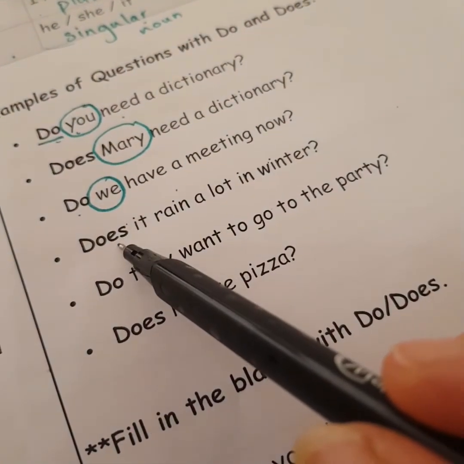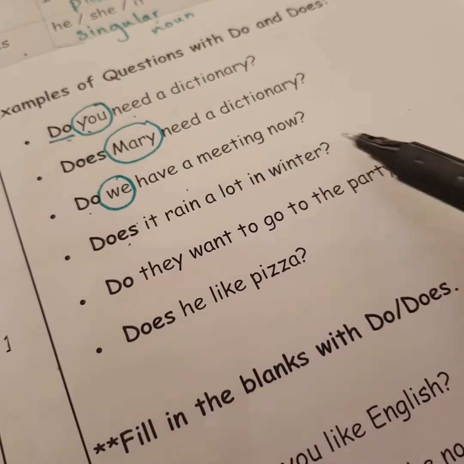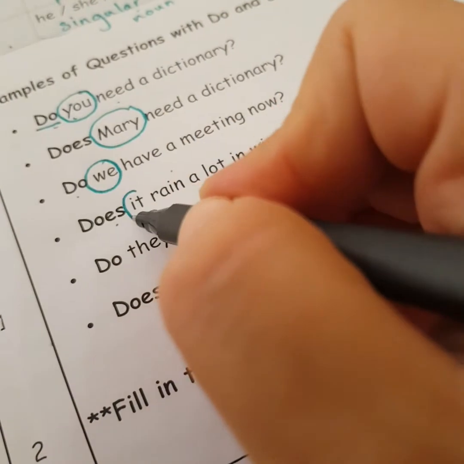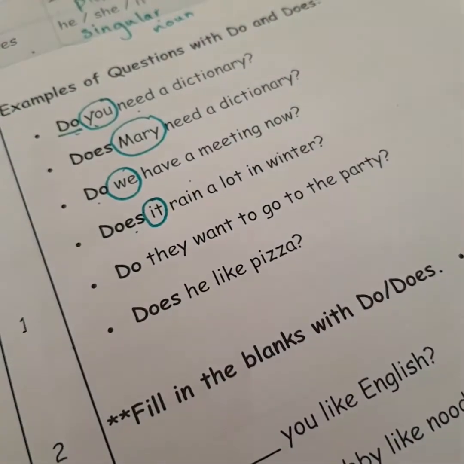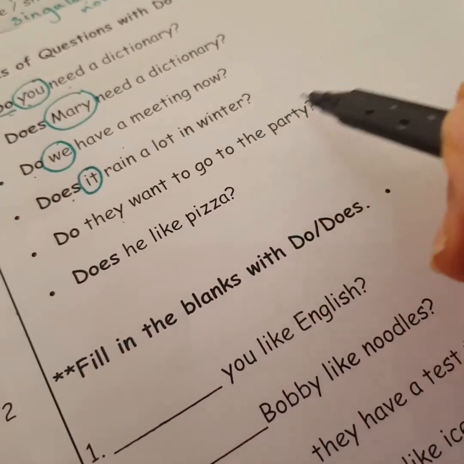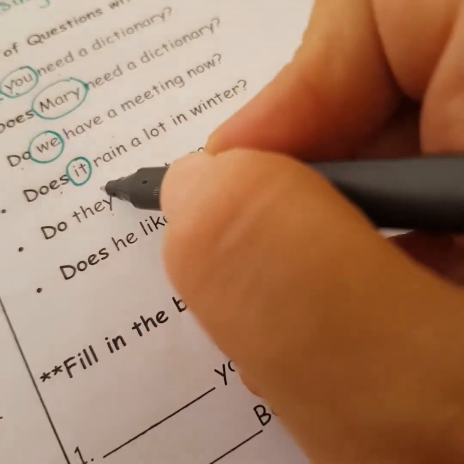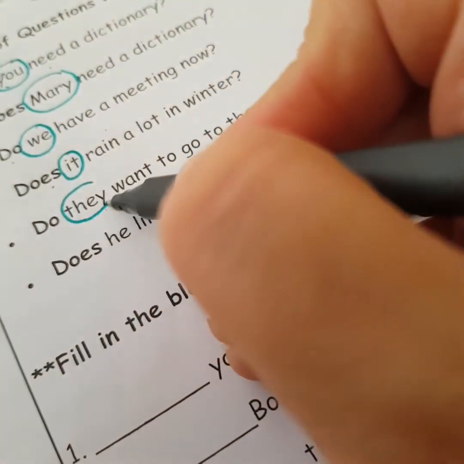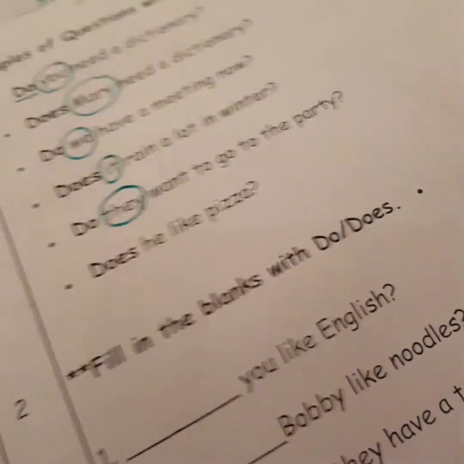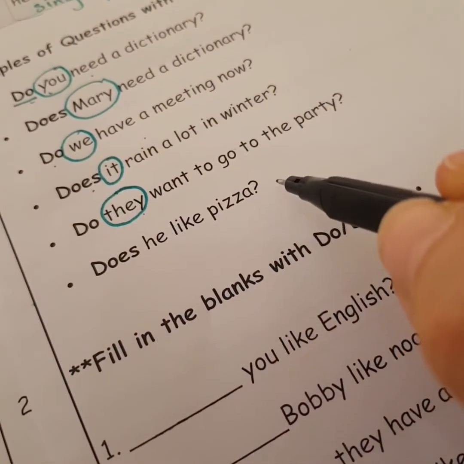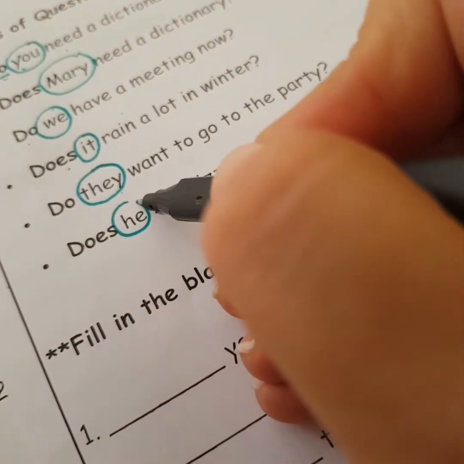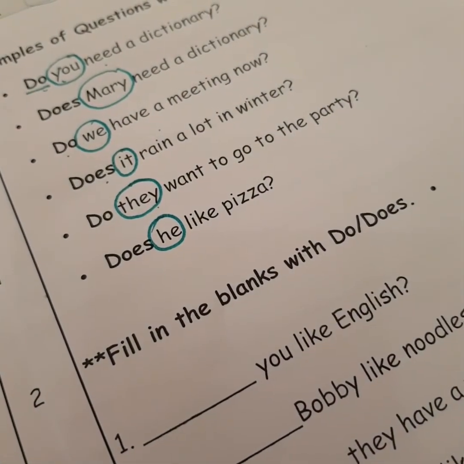The next sentence, does it rain a lot in winter? We use does because we have the subject it. Okay, do they want to go to the party? We also used do because we have they, which is a plural pronoun. Does he like pizza? We use does because we have the subject he.